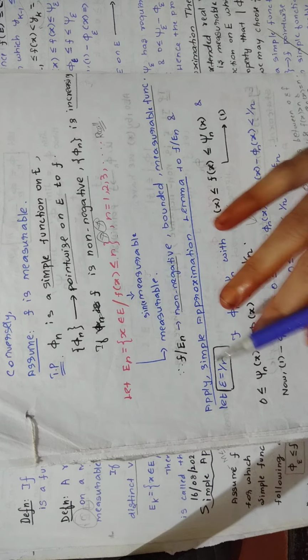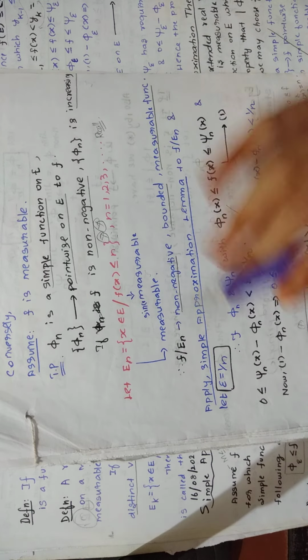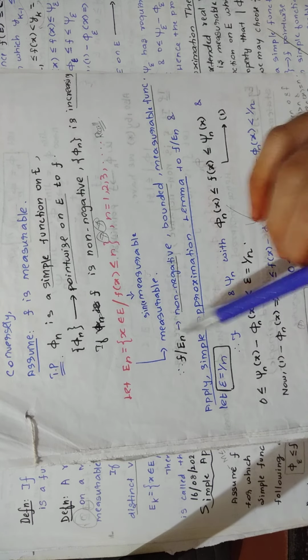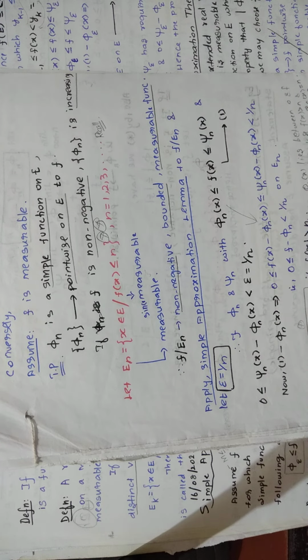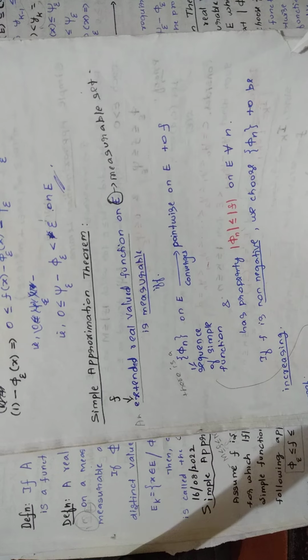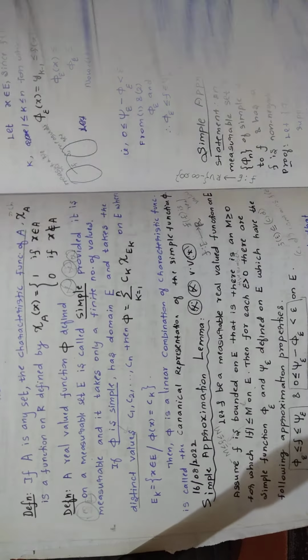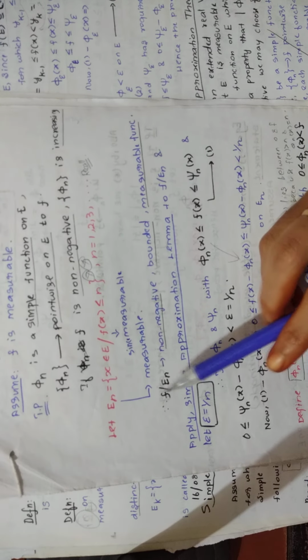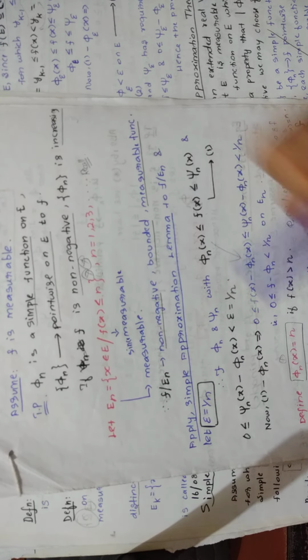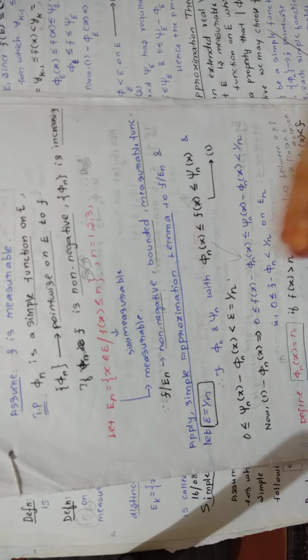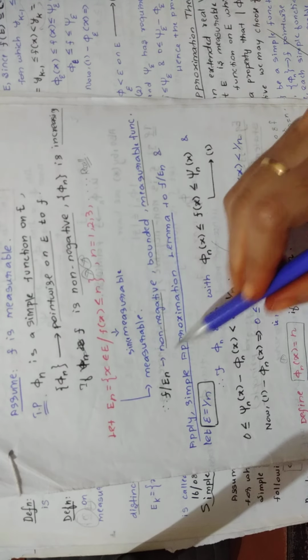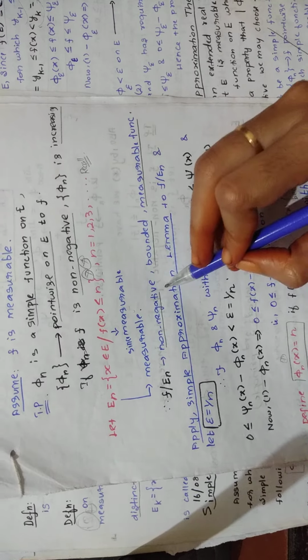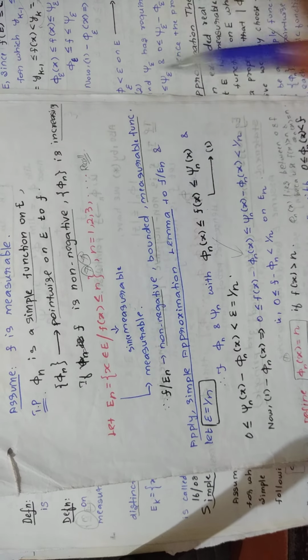Now what you are doing is restricting f to E n. We have f, an extended real valued function, and you are restricting this f to E n. That is what this means. After restricting f to E n, it is a non-negative, bounded and measurable function.